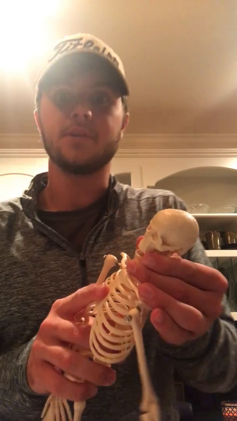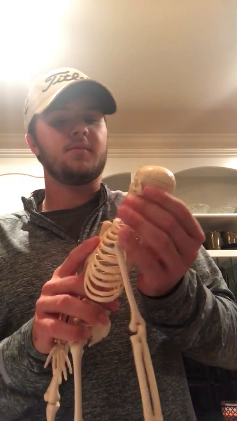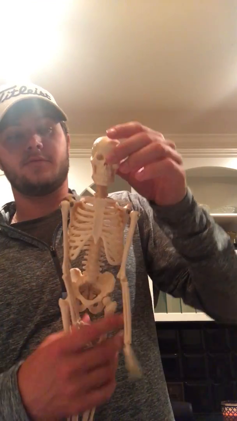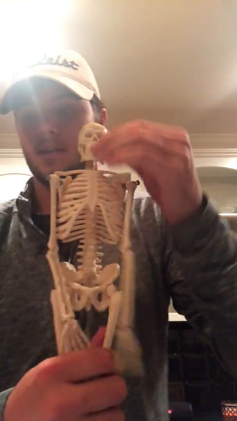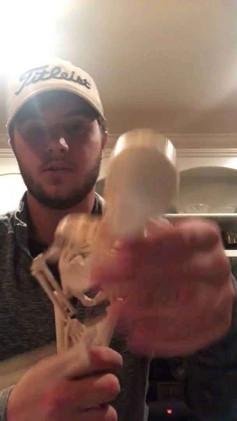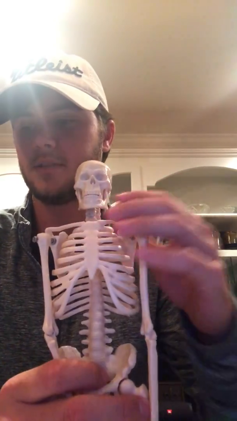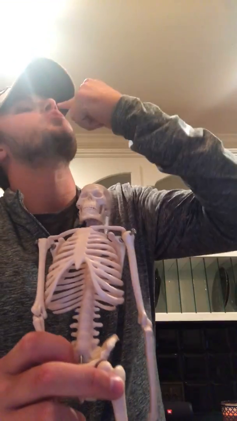Again, you're not going to really be able to see these due to this model, but I should have gone to Walgreens and bought a bigger skull. But the inferior view of the skull would show us the palatine process of the maxillary bone and the horizontal plate of the palatine bone, which is basically the roof of your mouth.